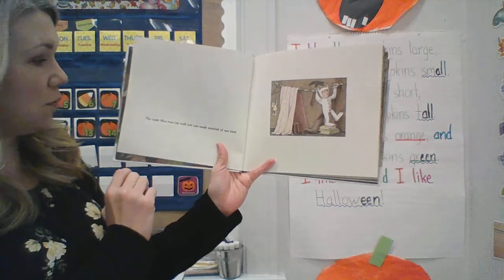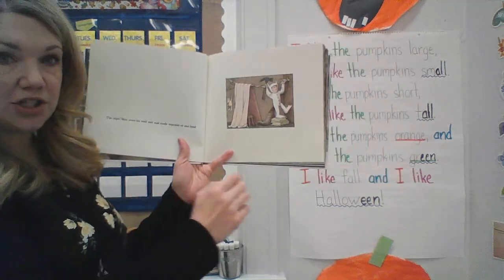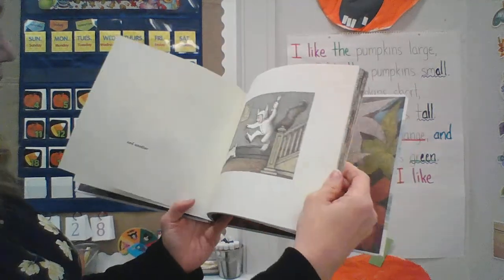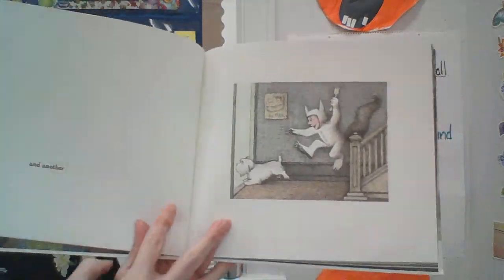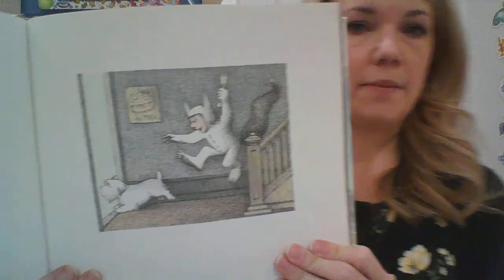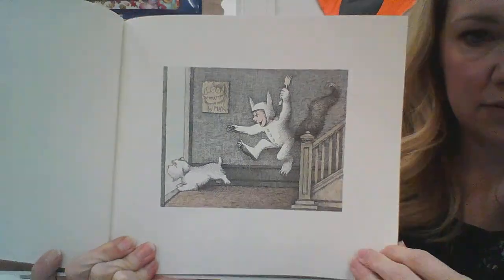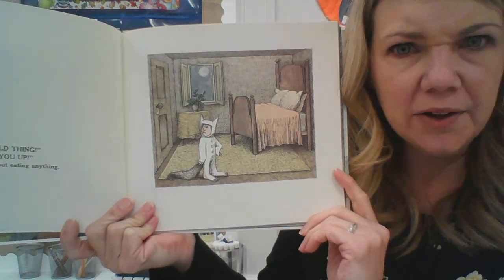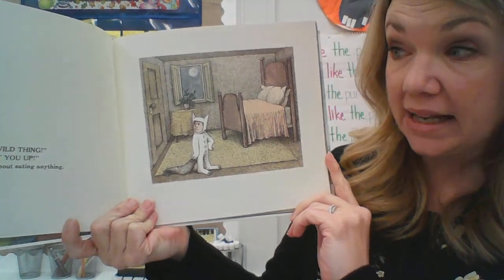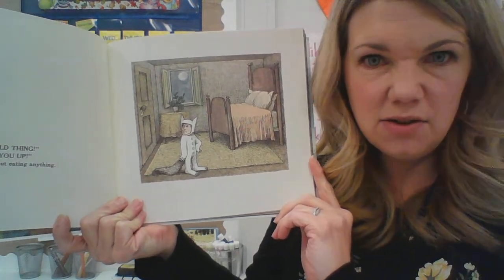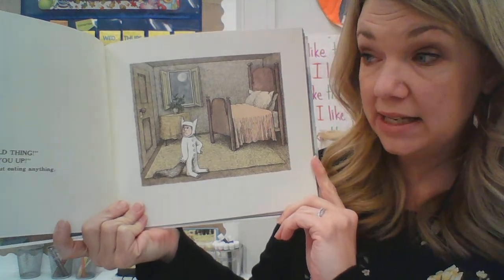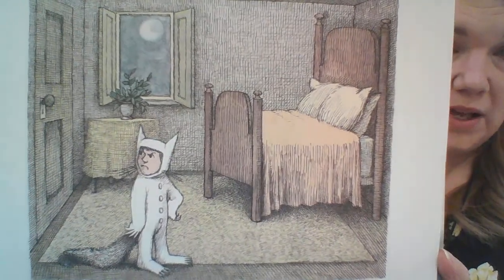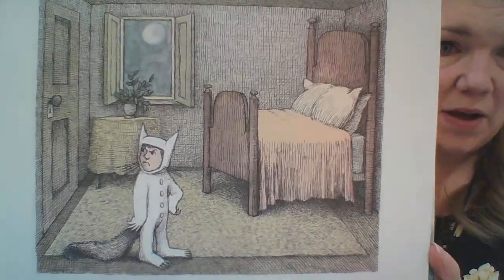The night Max wore his wolf suit and made mischief of one kind and another. Oh my goodness, what is he doing to that poor dog? His mother called him Wild Thing, and Max said, "I'll eat you up." So he was sent to bed without eating anything. Oh my goodness, does Max look okay about being sent to bed?